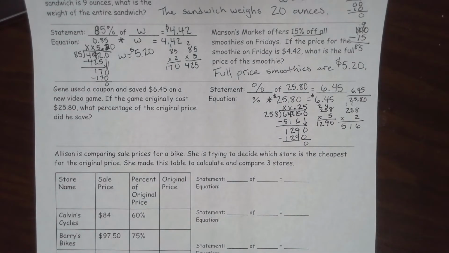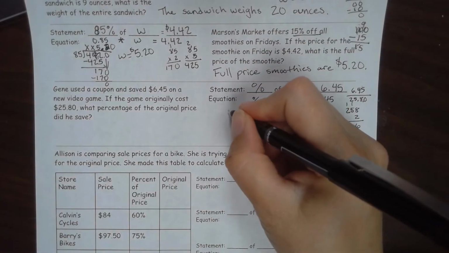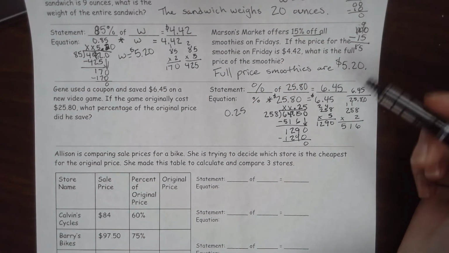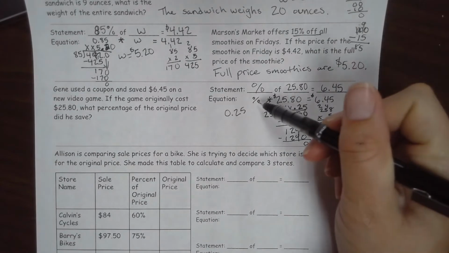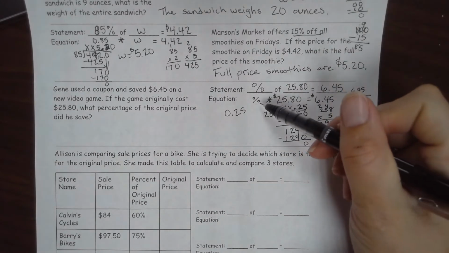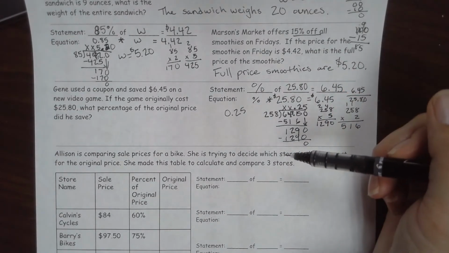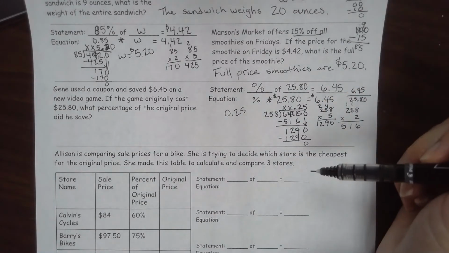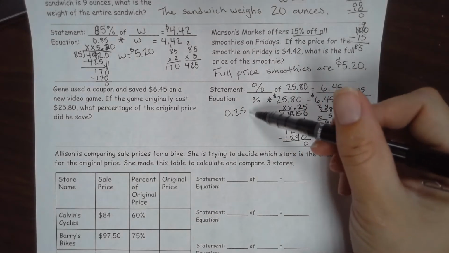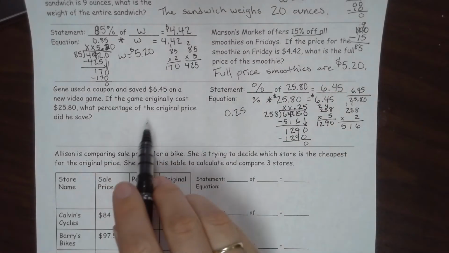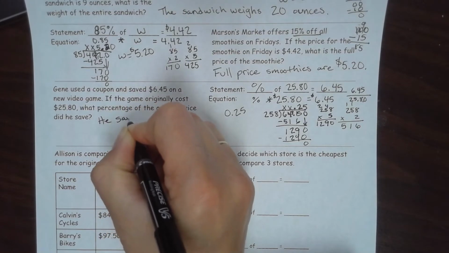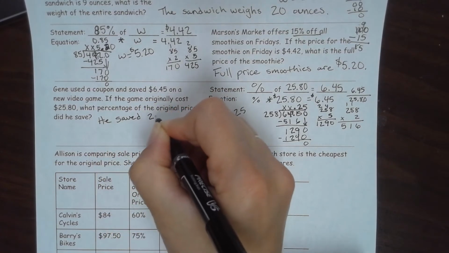Okay. What does this mean? We got an answer of 0.25. Now, if you'll remember right, anytime we do the percent equation, we always put this in a decimal form. So if 0.25 is the decimal form, what would it be as a percent? Well, that's easy. We just moved the decimal twice, right? So what percentage of the original price did he save? He saved 25%.